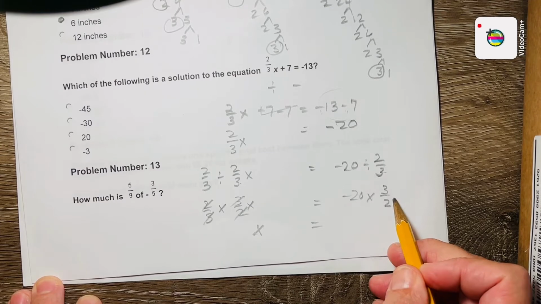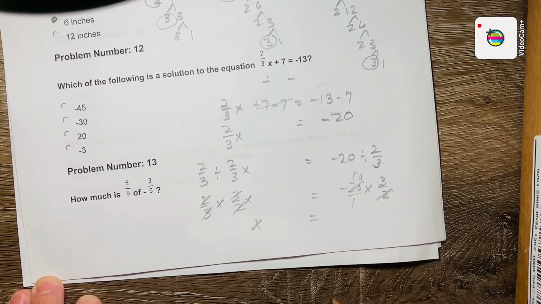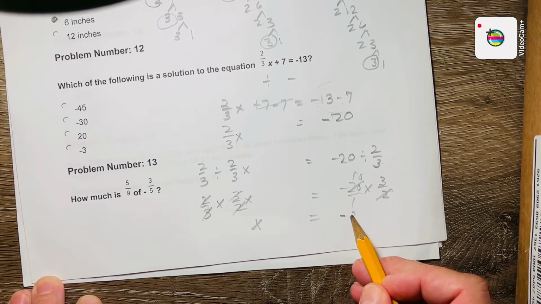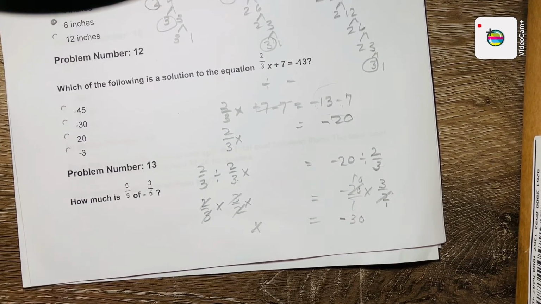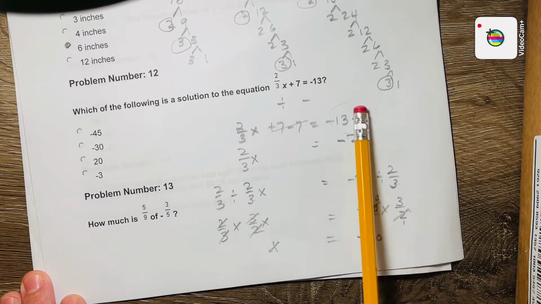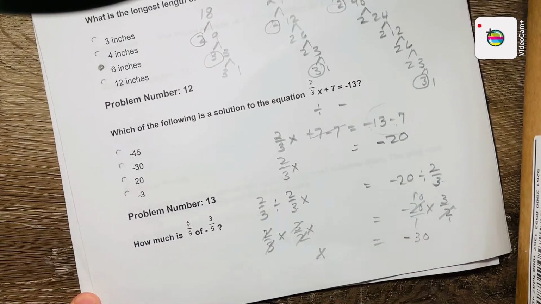Over here, we can cross cancel. And we have -10 times 3 is -30. And it's over 1, meaning it's just -30. Okay, I hope you're writing all this down. It's going to help you remember.